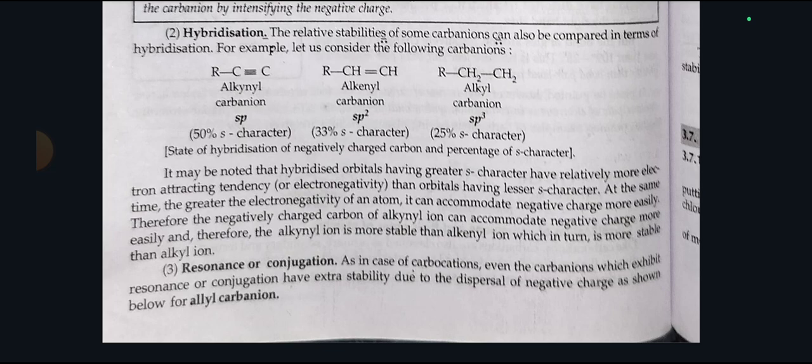For example, let us consider the following carbanions: RC triple bond C negative, alkynyl carbanion, sp, 50% s character; RCH=CH negative, alkenyl carbanion, sp2, 33% s character; RCH2CH2 negative, alkyl carbanion, sp3, 25% s character. State of hybridization of the negatively charged carbon and percentage of s character.